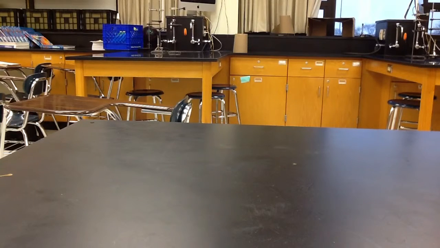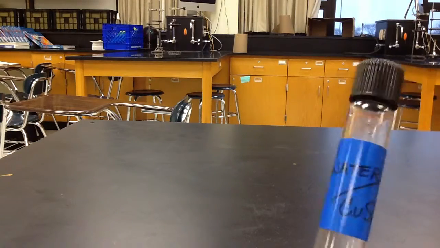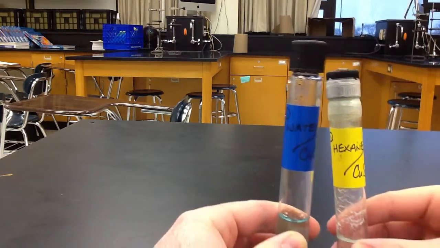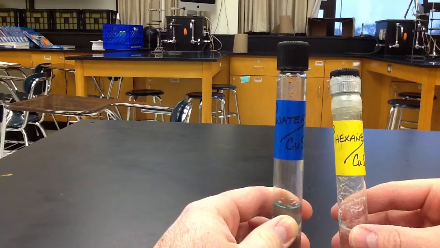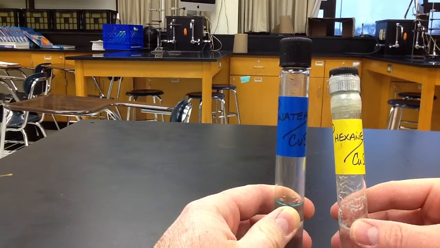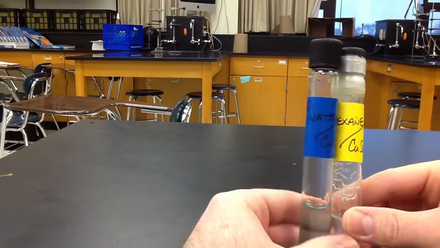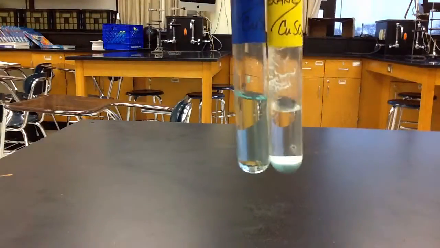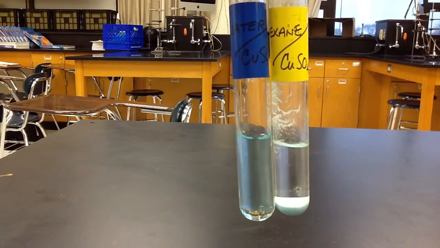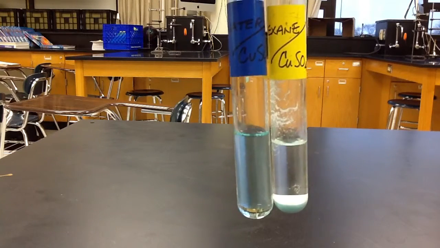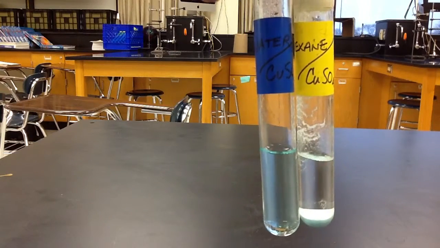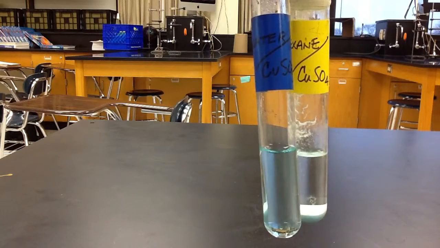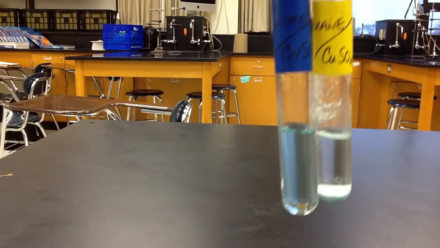In the blue label, as we can see here, we've got water, and we have hexane. The solvent is water in the blue label, and for hexane it is going to be the yellow label. As we can see here, we've got copper sulfate, and copper sulfate is going to be soluble, S, in water, and in hexane it is insoluble. No matter how much we shook or stirred it, the hexane would not dissolve the copper sulfate. So that's our first one, copper sulfate.